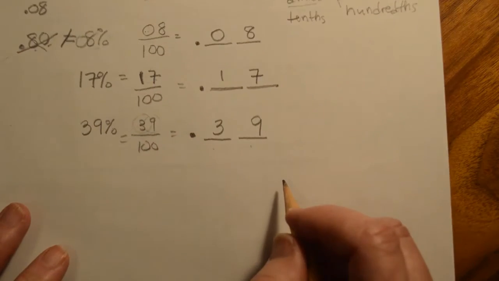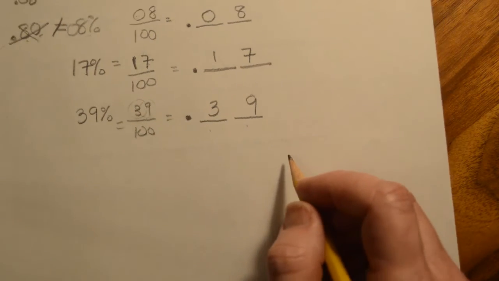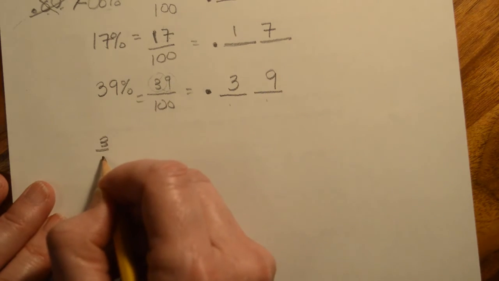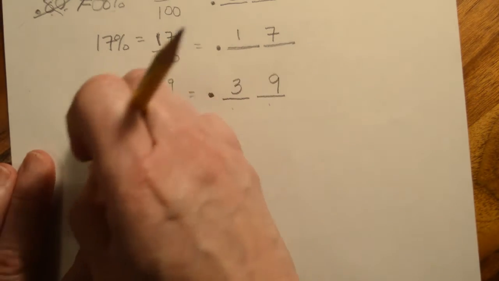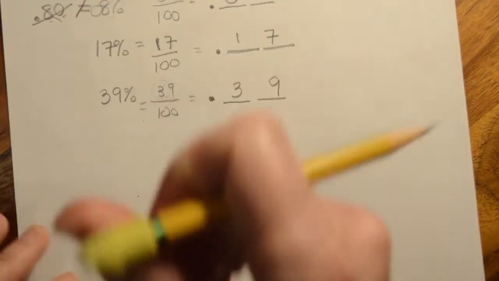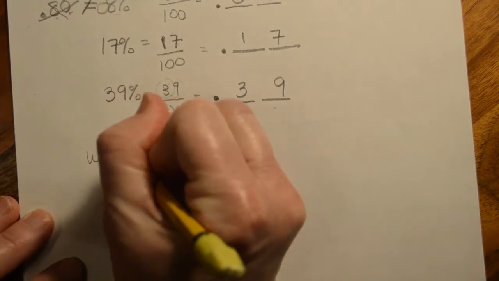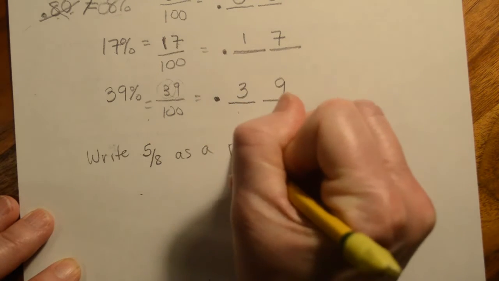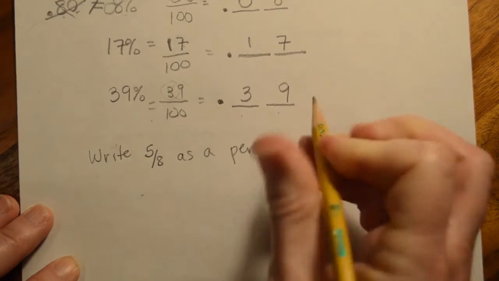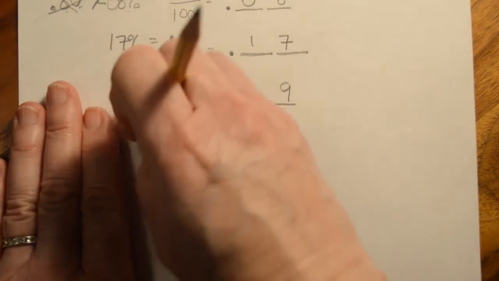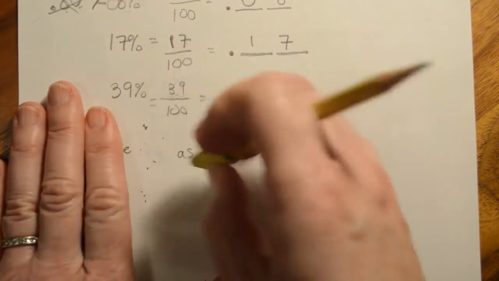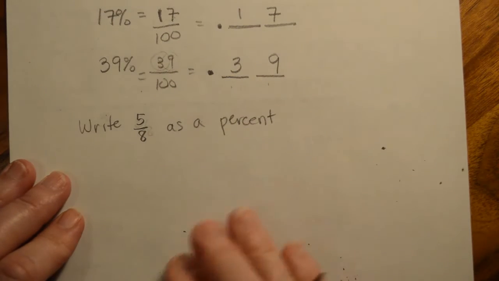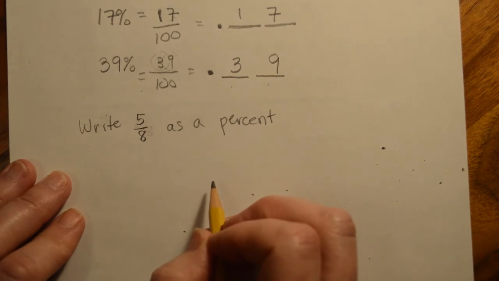Okay, but then let's talk about some other things. Let's say it says, write 5/8 as a percent. I don't want to do the exact one that they have. I just want to give you some intuitive understanding of this, because realistically, we don't have time on a short video to talk about it fully. So write 5/8 as a percent.